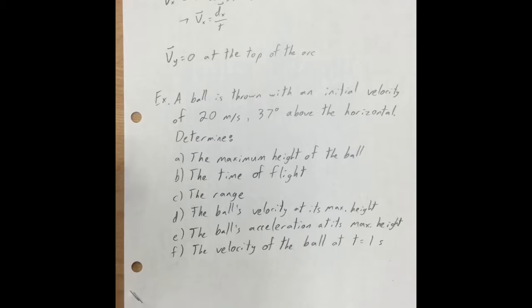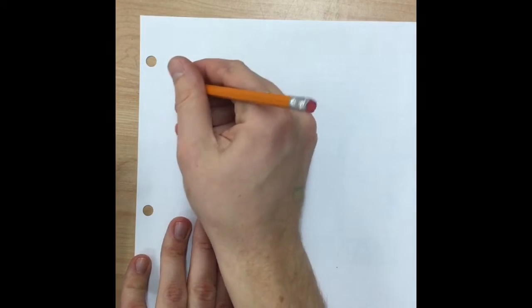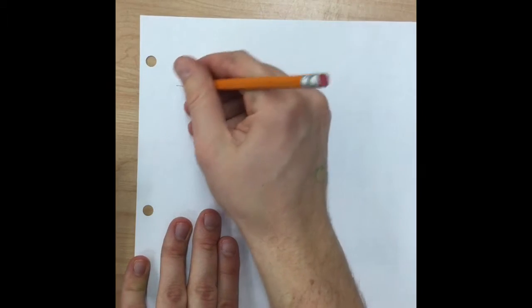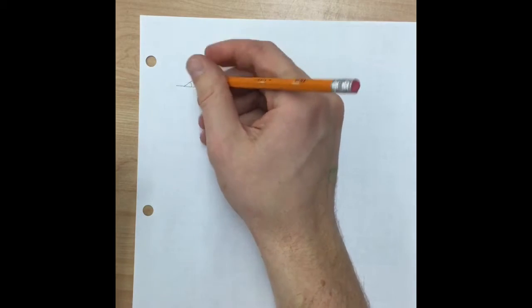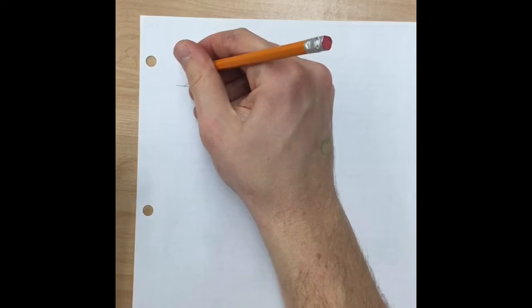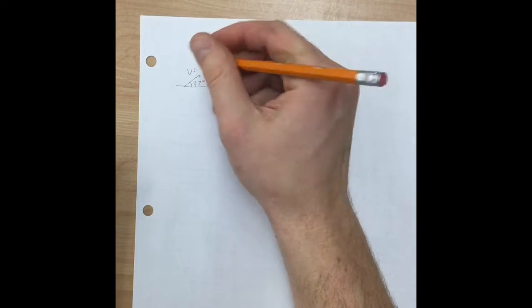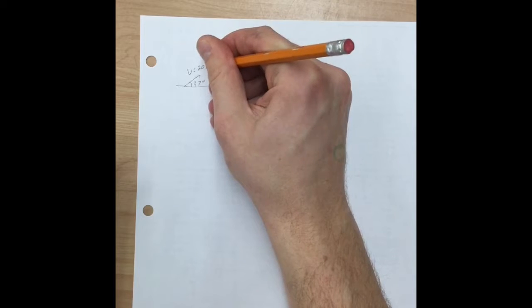A good starting point for any projectile motion question is to start with a sketch of the object's path. So maybe let's do that right now. So we've got our ball, and we're going to start by drawing the ground. And the ball is going to be projected at an angle upwards. That angle we said was 37 degrees above the horizontal, with an initial velocity of 20 meters per second.